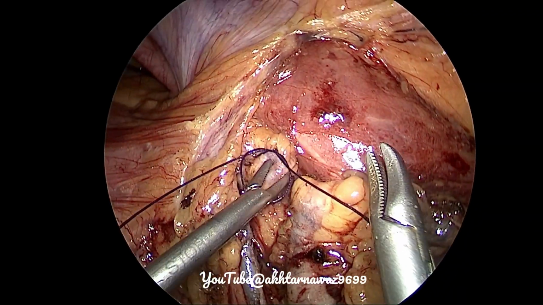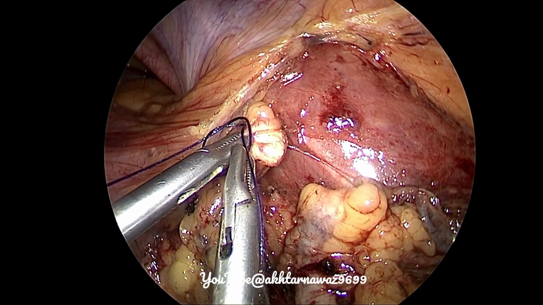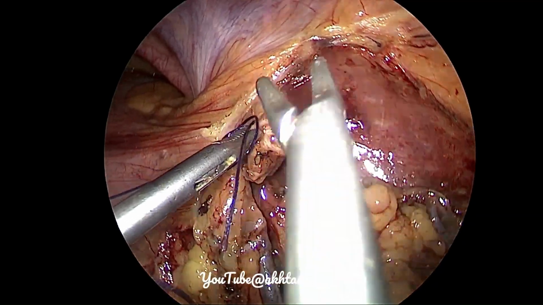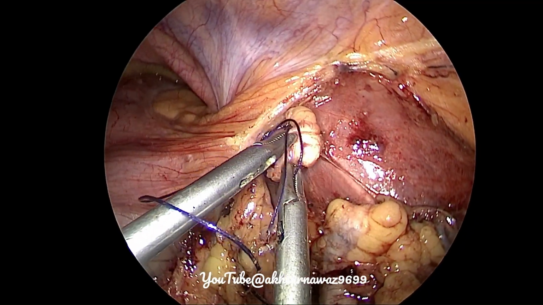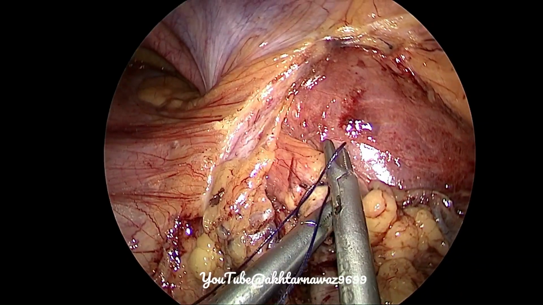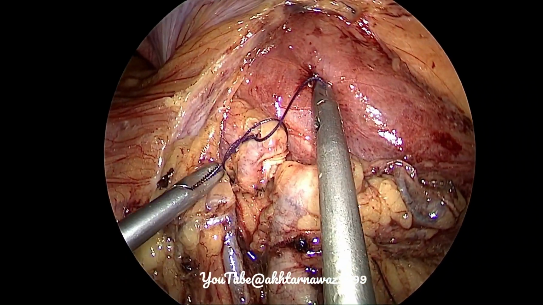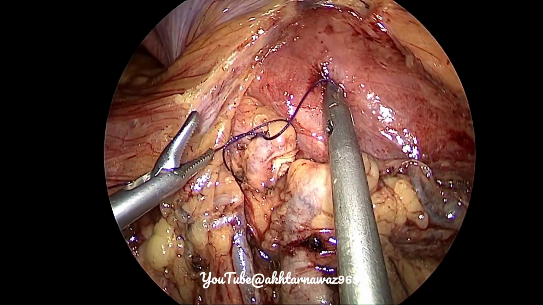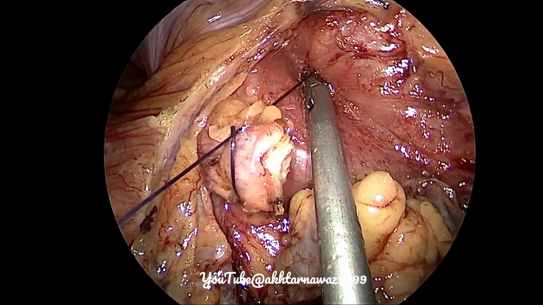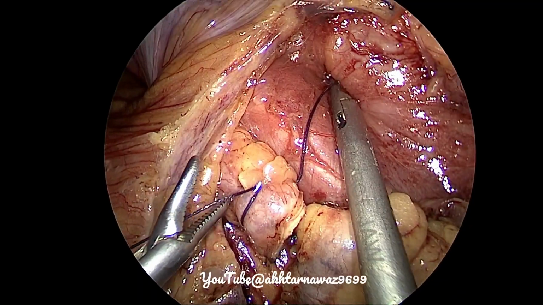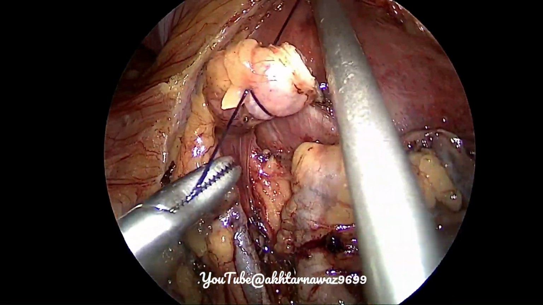However, theoretically, cases have been reported, and theoretically there is a chance that this end of the ureter may start bleeding later on, leading to hematoma, or in case of reflux, that can lead to contamination of the peritoneum with the urine.